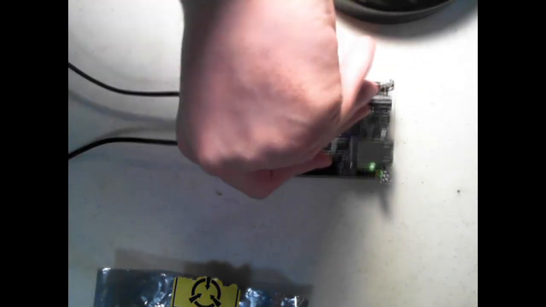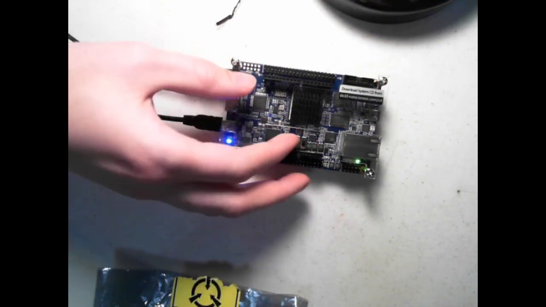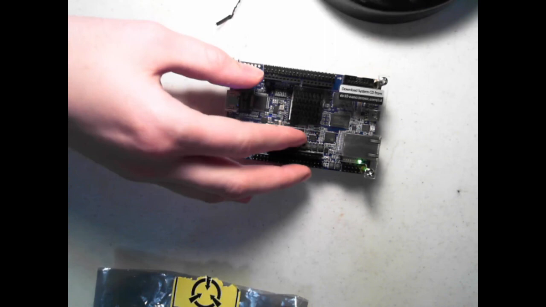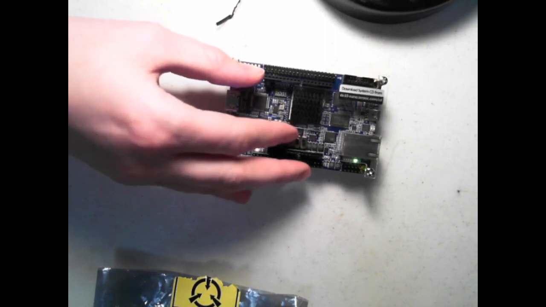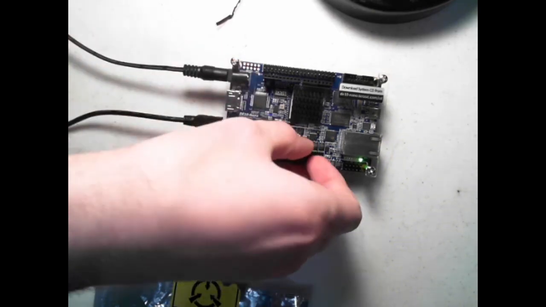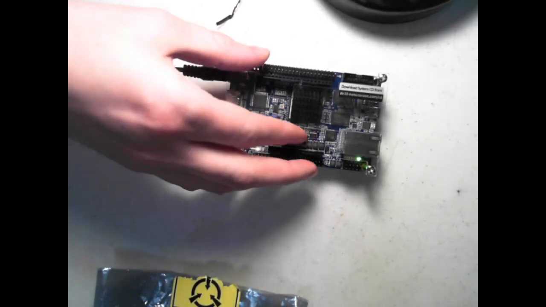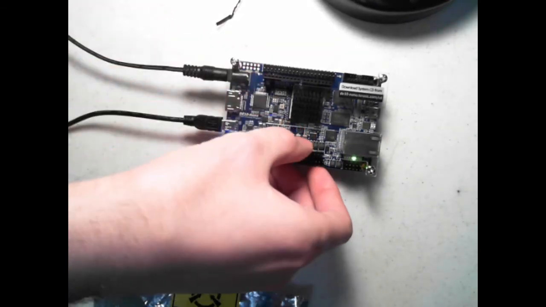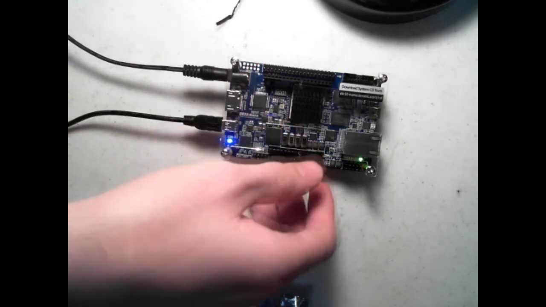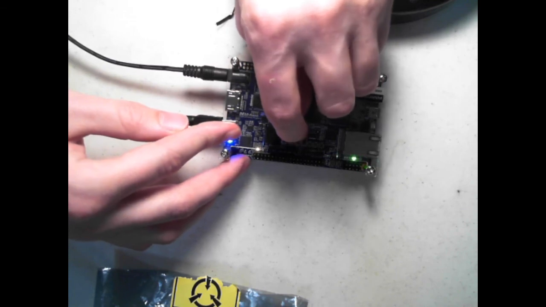And we can see that if we flip them all down, let's see here. All right, so that looks correct to me.